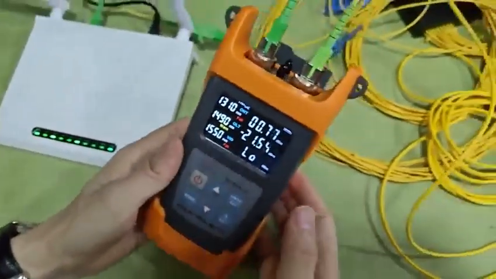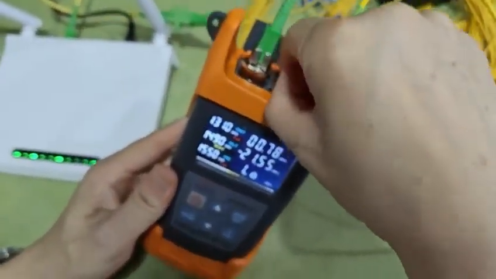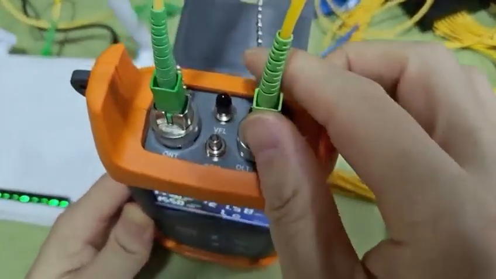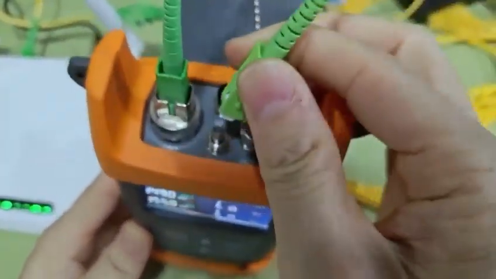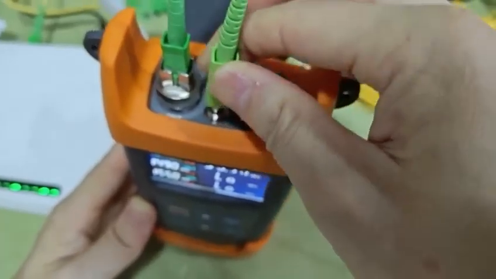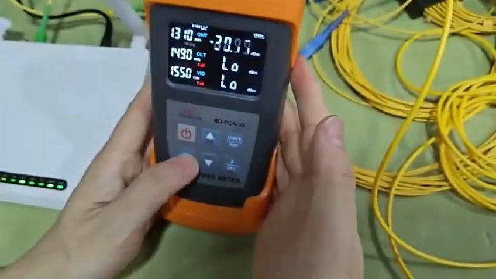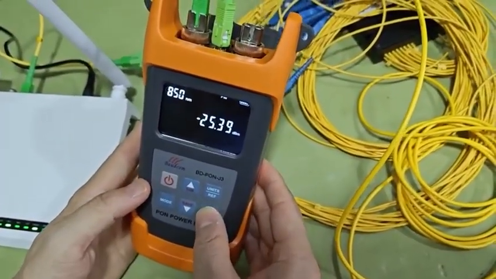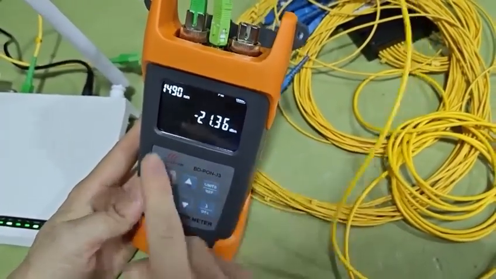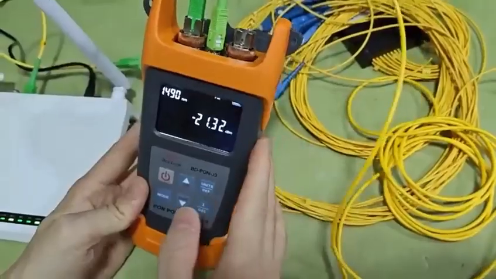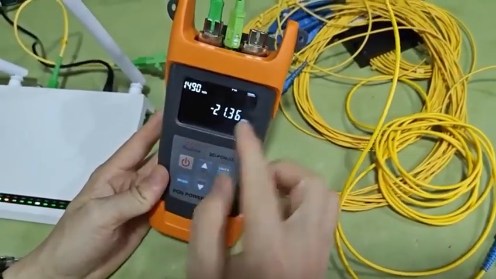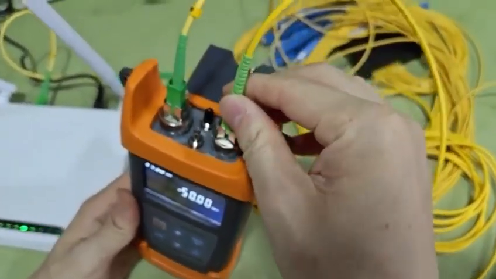To perform a different test, remove the cables from the OLT and connect a cable from the OLT into the third port, which is the OPM port. Change the test mode on the device to measure optical power at the same wavelength, such as 1490 nanometers. The display will again show the power level, for example, -21.58 dBm for the OLT, confirming consistent signal strength.